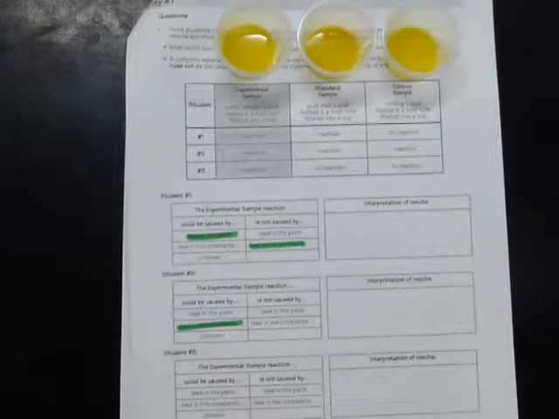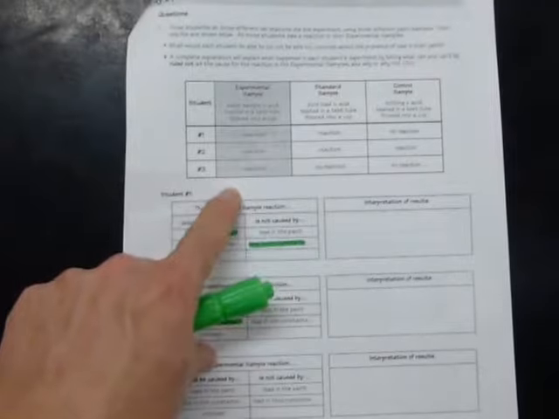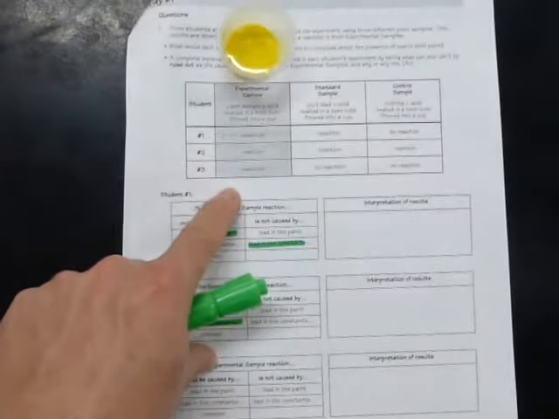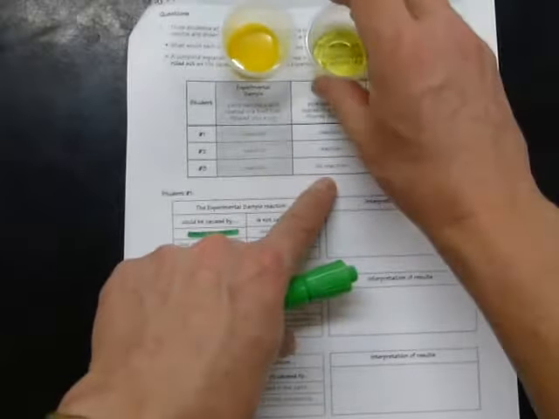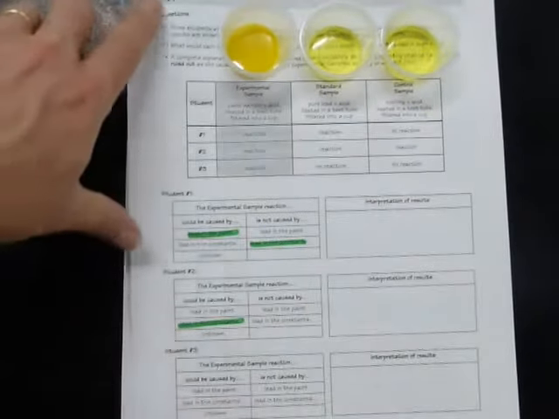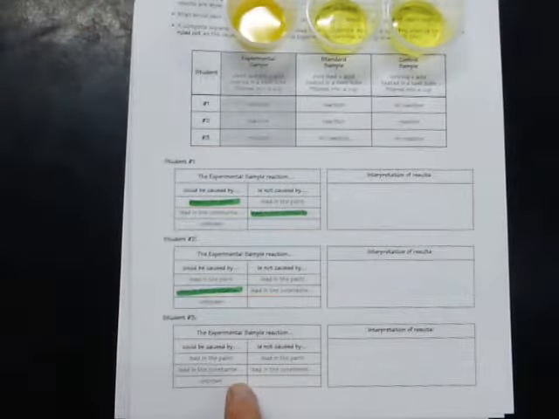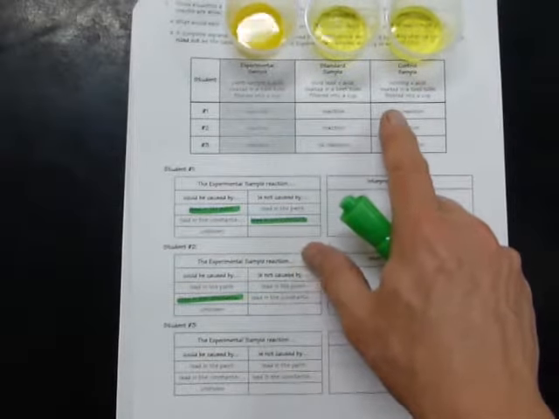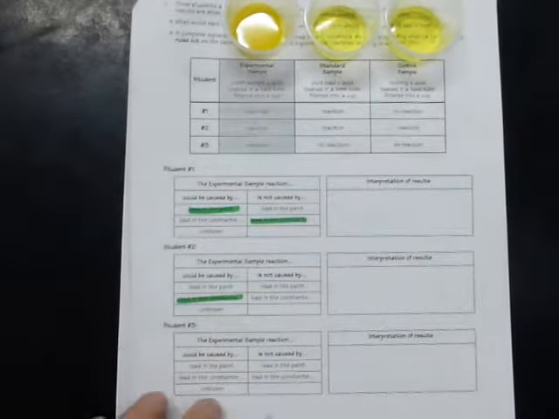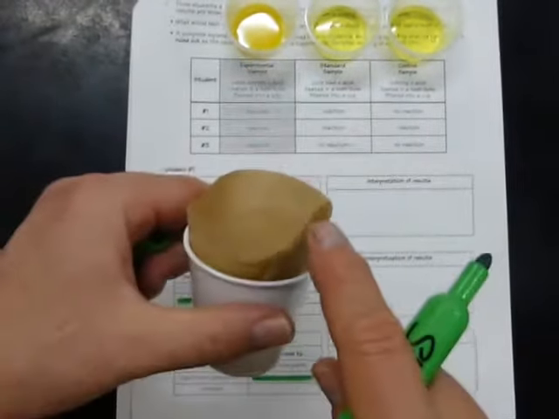So let's look at student number 3. Student number 3 sees a reaction in the experimental sample with the paint and sees no reaction with the standard and sees no reaction with the control. And we want to know, is the experimental reaction here the result of lead in the paint, lead in the constants, or unknown. So I'm looking at the constants, I don't see a reaction. So I can be pretty sure that it's not that there's lead in the constants. I can rule that out. This reaction wasn't caused by contaminated filters, cups, or tubes, or acid.